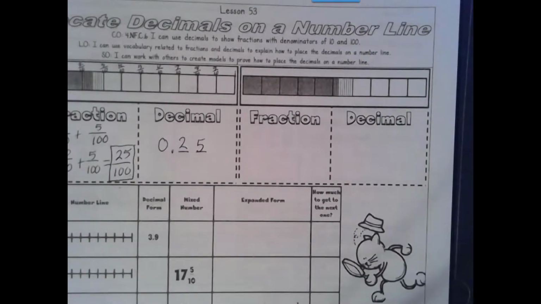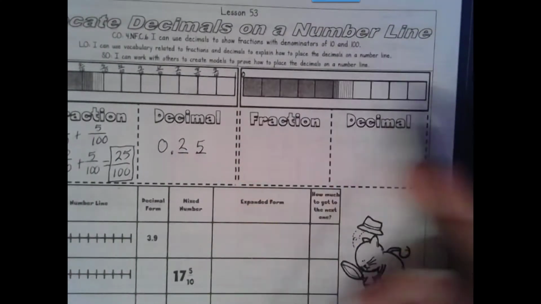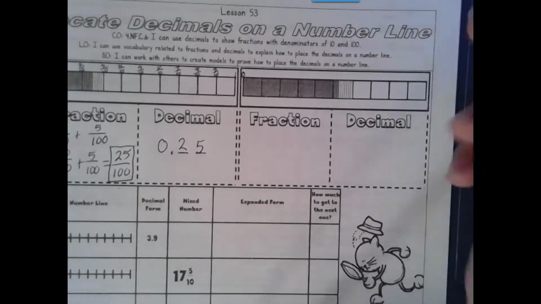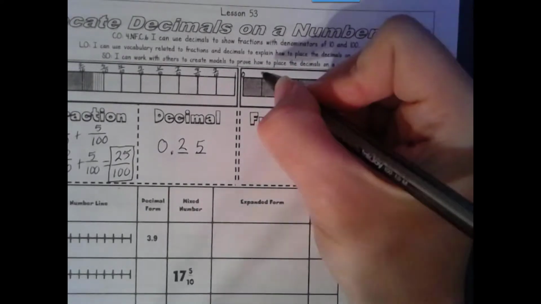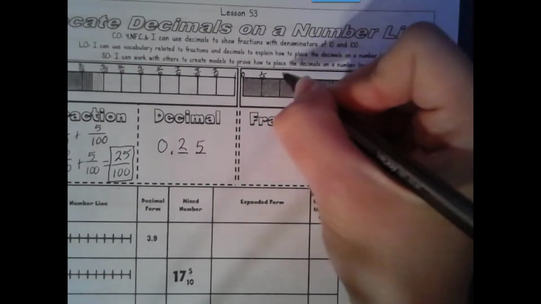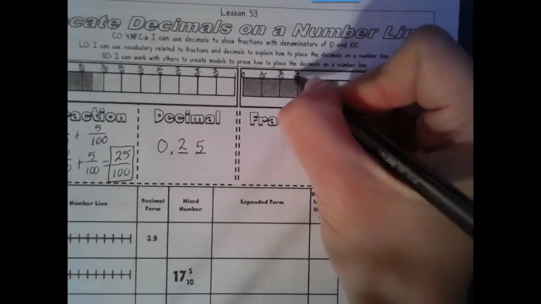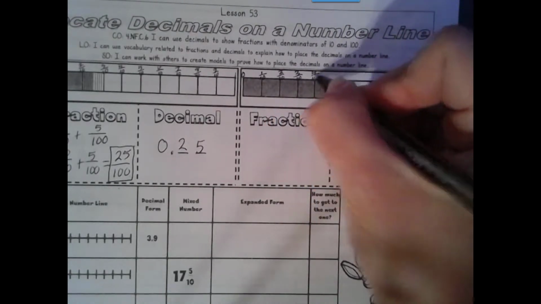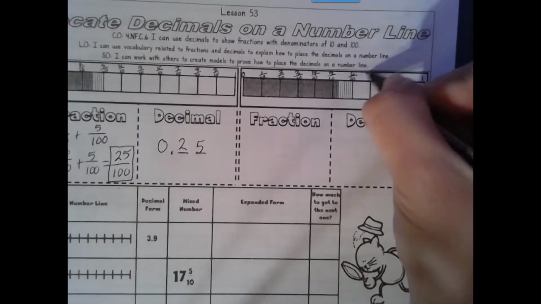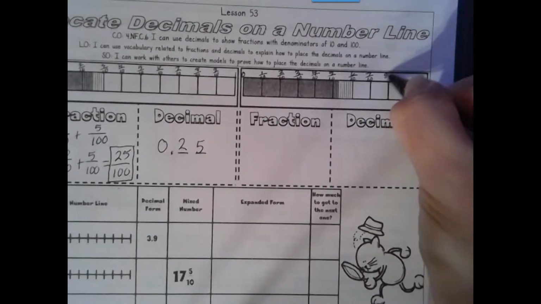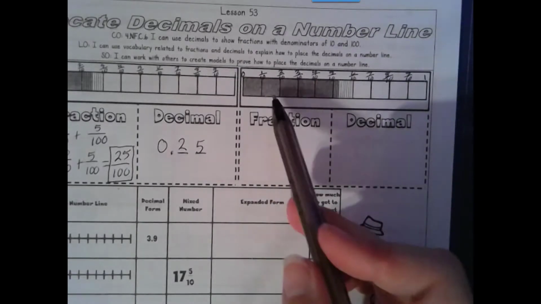Okay, same thing here. This is a bar model basically, and we can look at it as a number line from 0 to 1 whole. This is 1/10, that whole piece. This whole piece is 2/10. This one is 3/10, 4/10, 5/10, 6/10, 7/10, 8/10, 9/10, 10/10. So we're looking at these same size pieces.